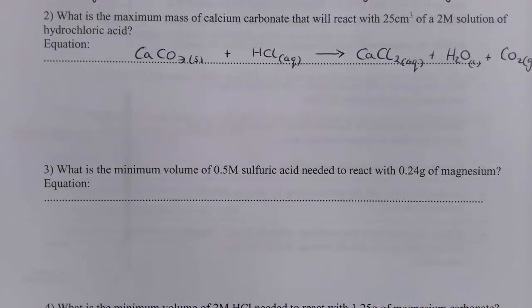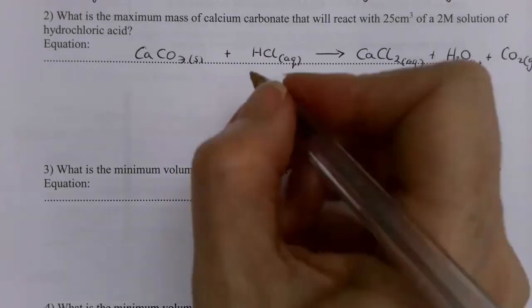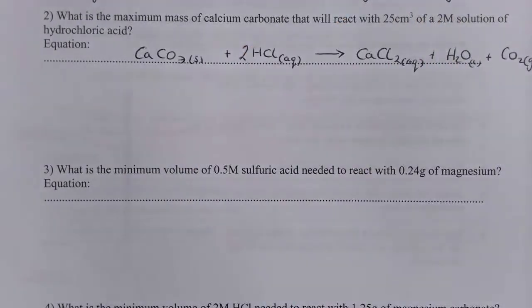These are some of the equations that you need to know. So carbonate plus acid gives salt, water, and carbon dioxide. We do need to balance it up, and that means we need 2 in front of the HCl. So there's a 1:2 molar ratio between the carbonate and the acid.